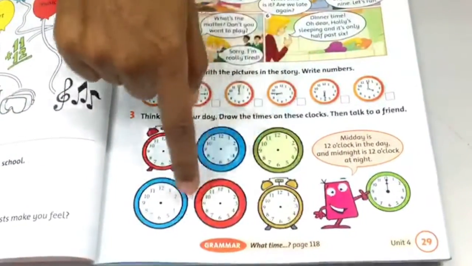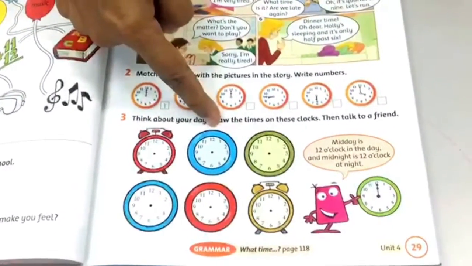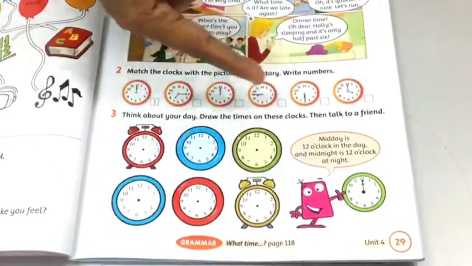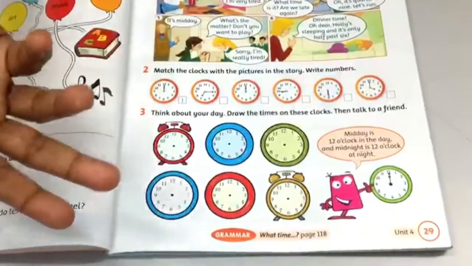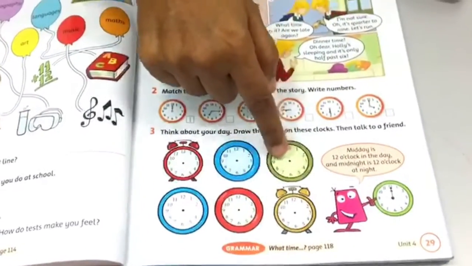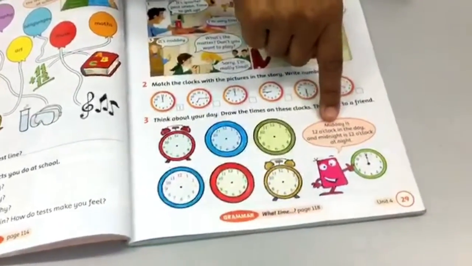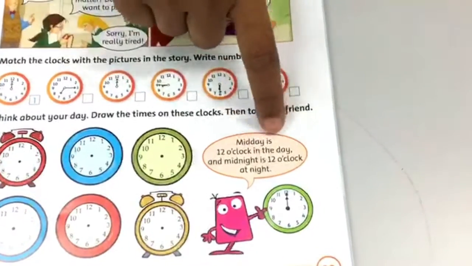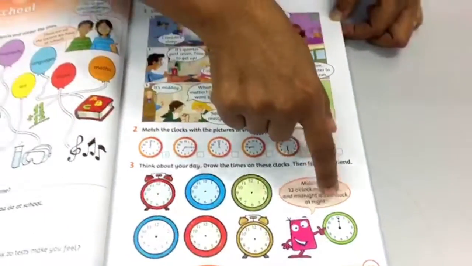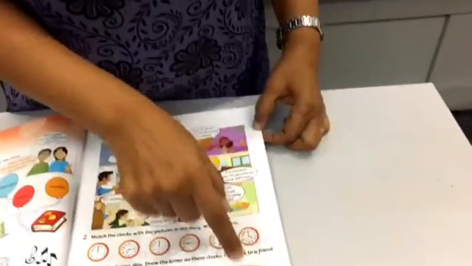For the second, third, fourth, fifth, and sixth, you can draw the hands of the clock for lunch, for your dinner, or for the time you bathe, the time you watch television. For each time you can think of, you can write down the answers. Okay? Note what is written in this box. Midday is 12 o'clock in the day and midnight is 12 o'clock at night. Okay? But it points to the same place on the clock.